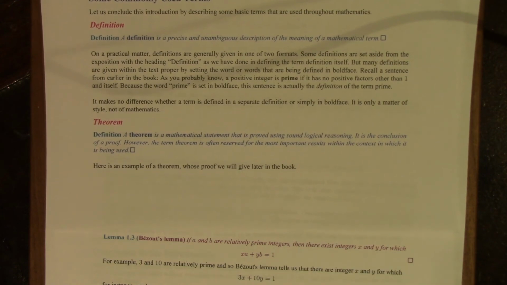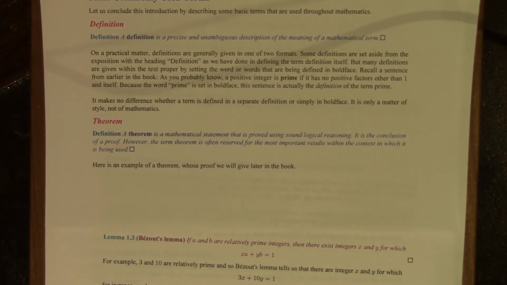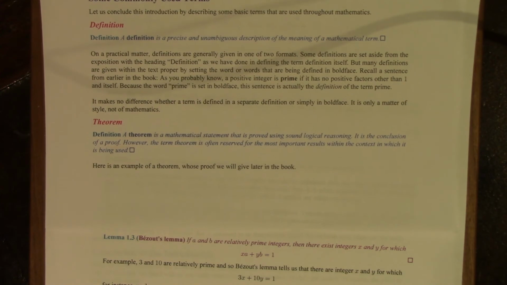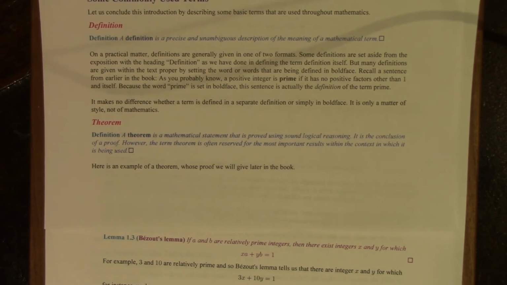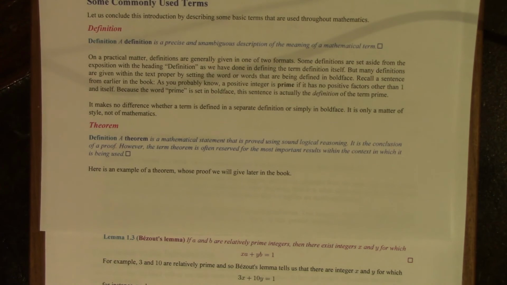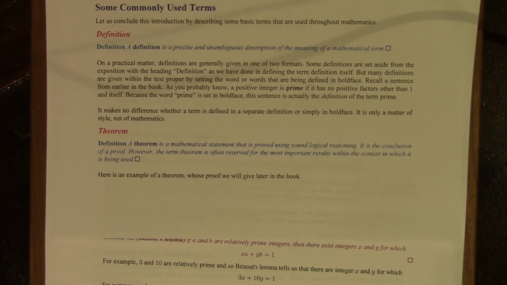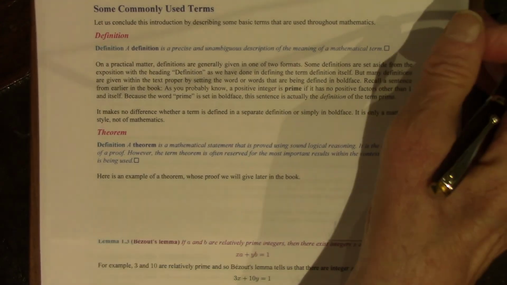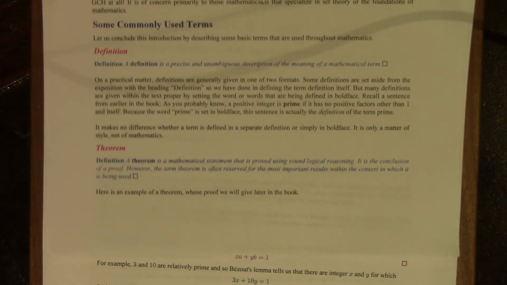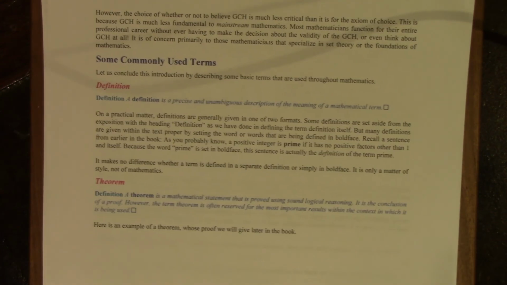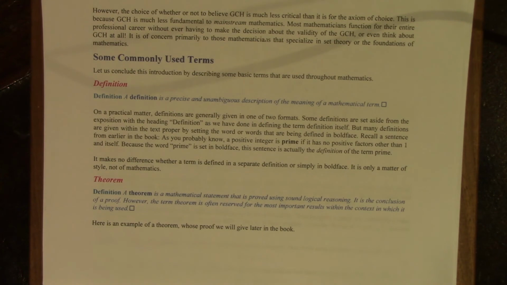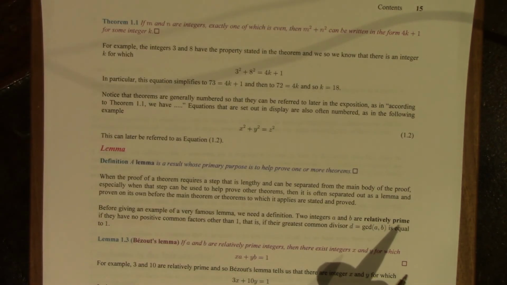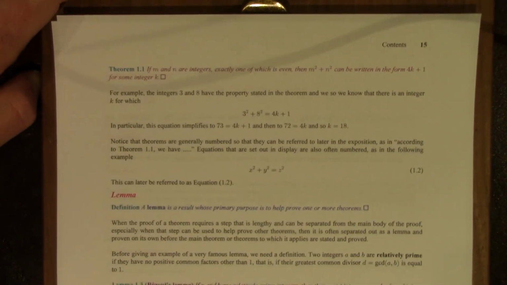However, some mathematicians reserve the term theorem for the most important results in whatever context they're working in. Don't worry too much about that. It's a subtle point, and what's not important now may be important tomorrow, so I wouldn't worry too much about that. But I thought you may as well hear that. Here's an example of a proof, of a theorem.